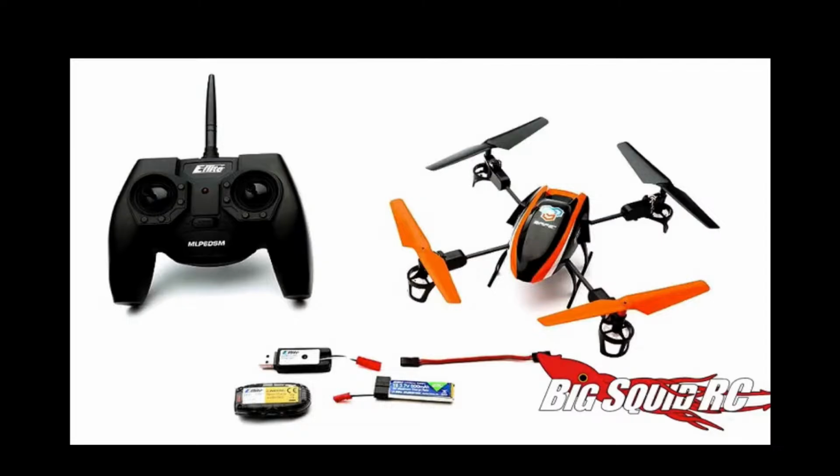Sure. The stabilization is what I'm talking about, where it stabilizes itself. With these units, they have essentially sensors like your phone does. You have Google Glass, or some 3D video, and you move your phone, and it's able to change what you're seeing, like in a 360 video.